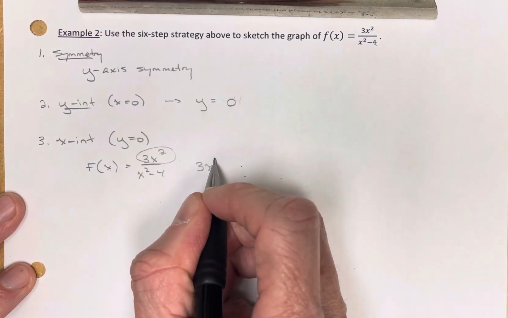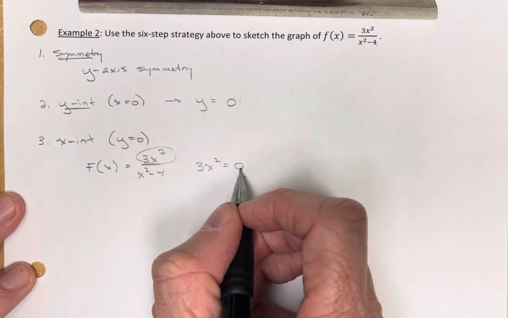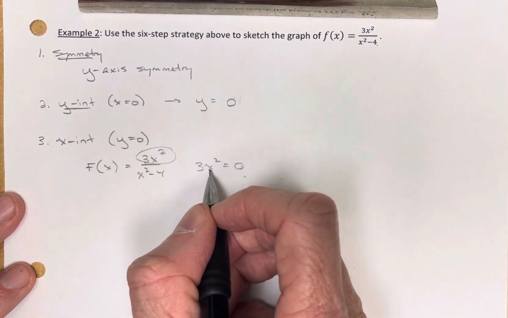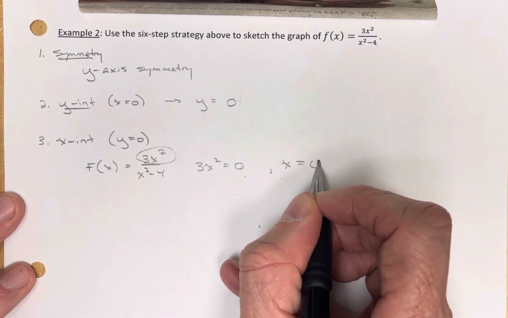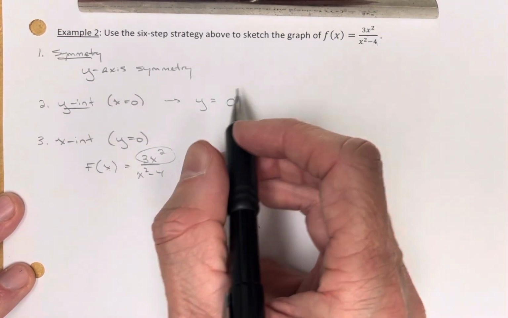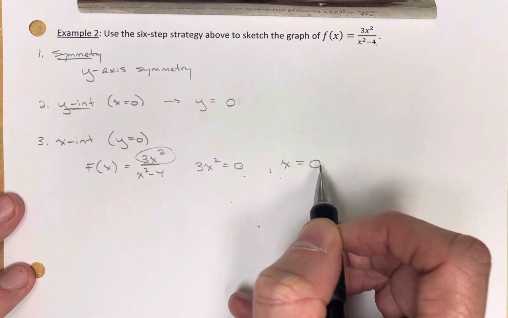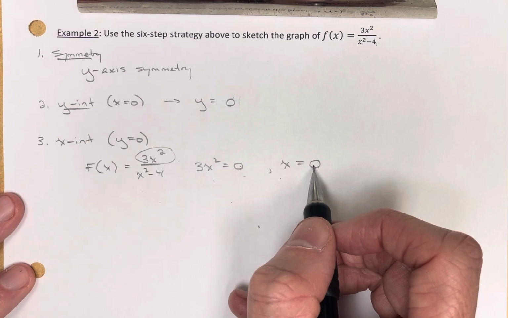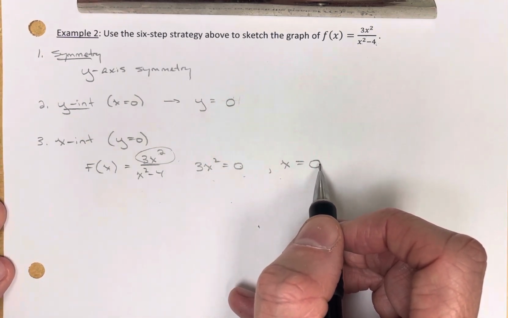So when is 3x squared equal to 0? I'll divide both sides by 3, take the square root, and it turns out that x is equal to 0. So I have a y-intercept at 0 and an x-intercept at 0. So the origin is my x-intercept and my y-intercept.